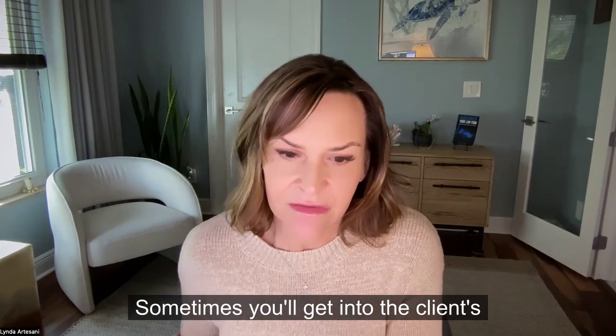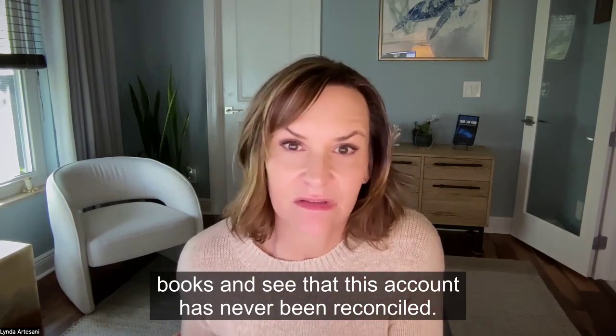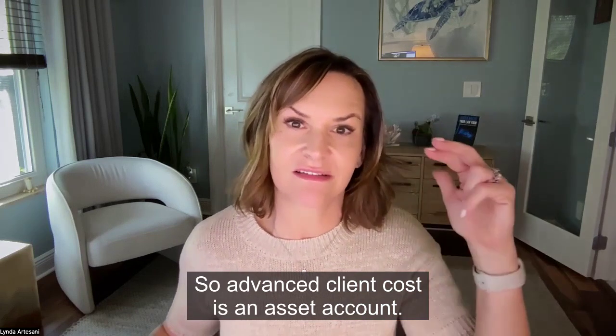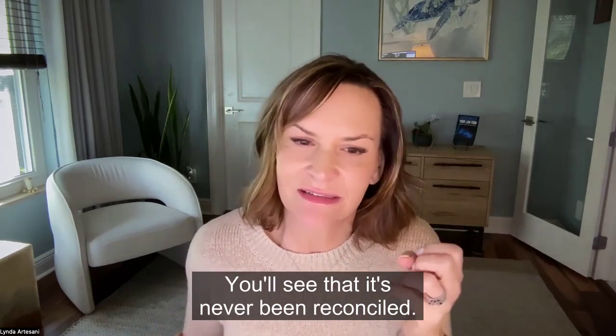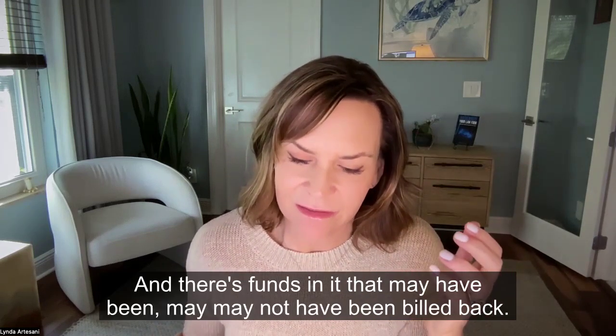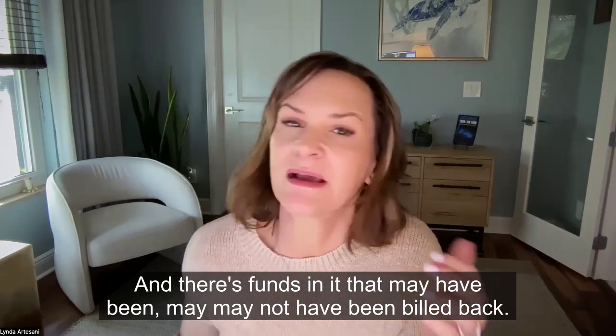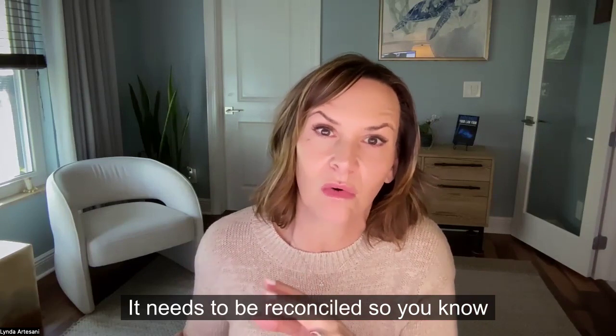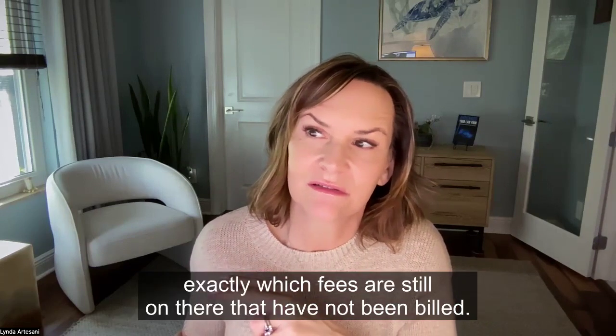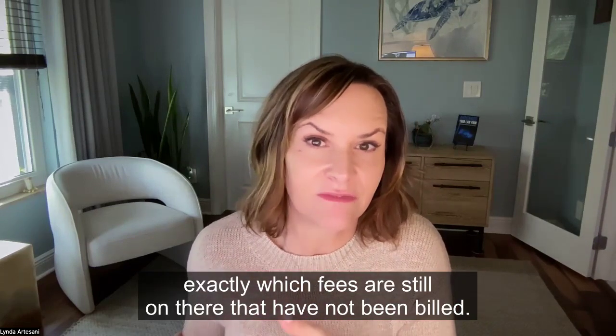Sometimes you'll get into the client's books and see that this account's never been reconciled. So advanced client costs is an asset account. You'll see that it's never been reconciled, and there's funds in it that may or may not have been billed back. It needs to be reconciled so you know exactly which fees are still on there that have not been billed.